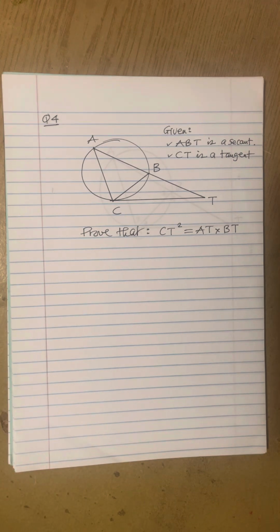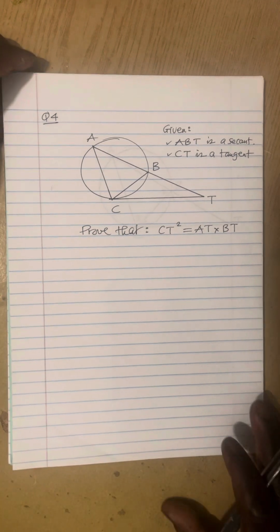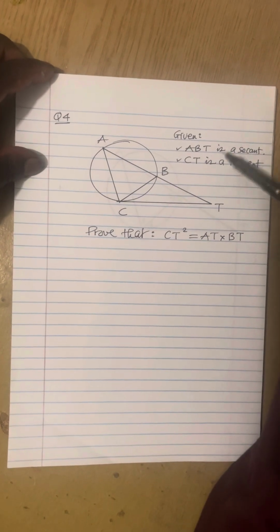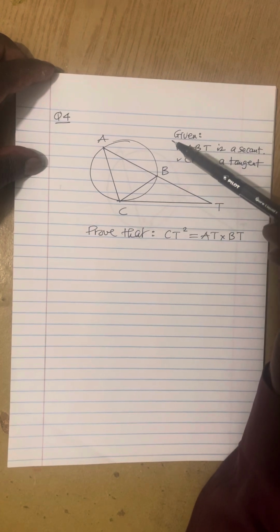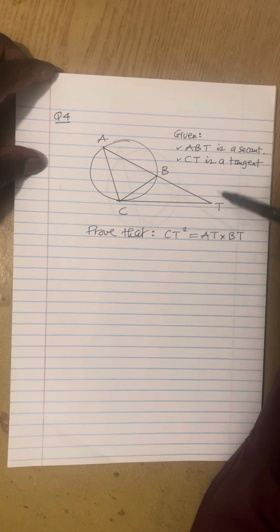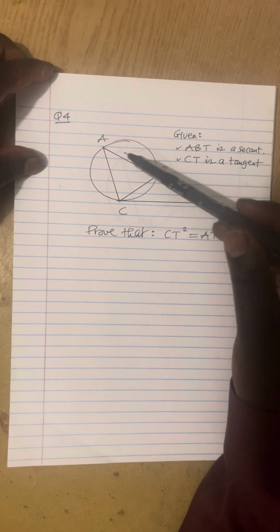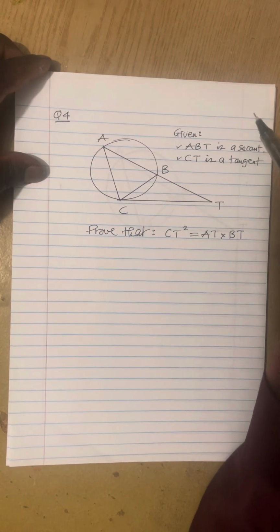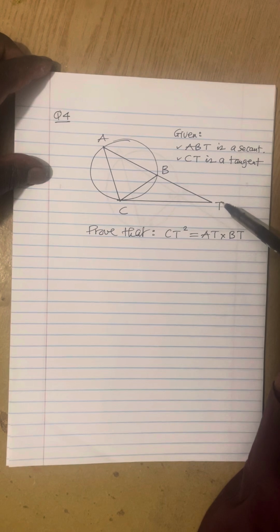I said question number 1 was a past exam question, and question number 4 is also a past exam question. Now we have been given here that we have circle ABC, in which CT is a tangent, and we're told ABT is a secant. And we know what a secant is. A tangent produced to an external point forms a secant, and then we have a tangent there at C. They now are saying that we must prove that CT squared is equal to AT times BT.